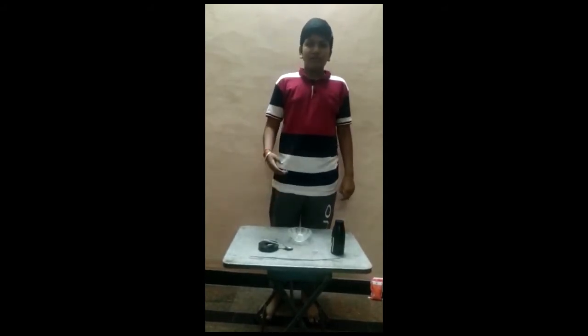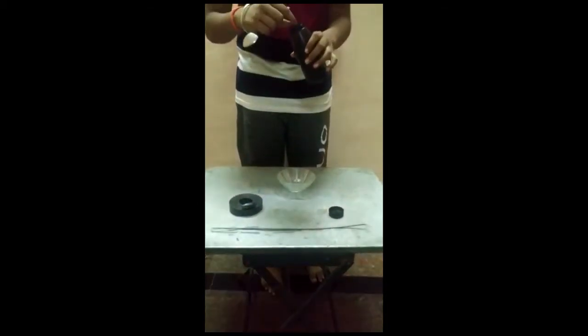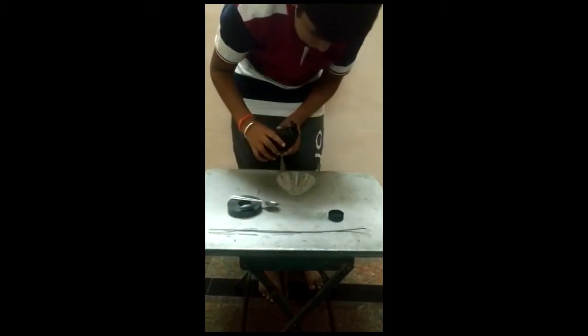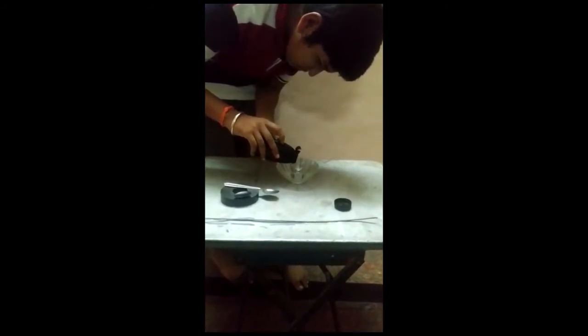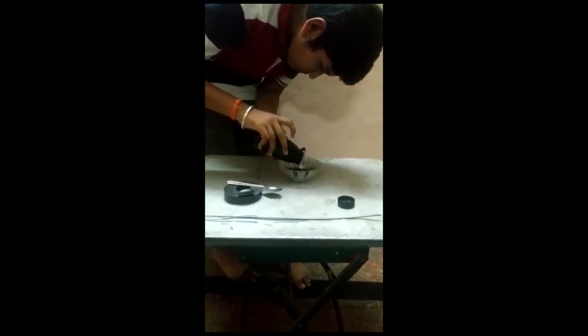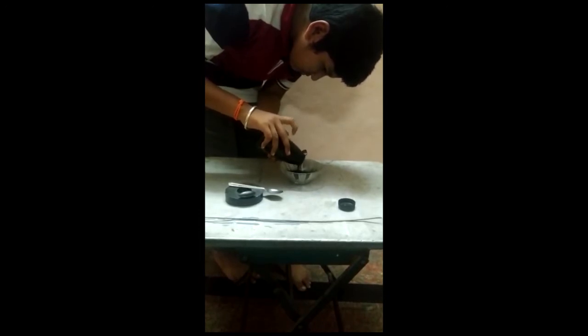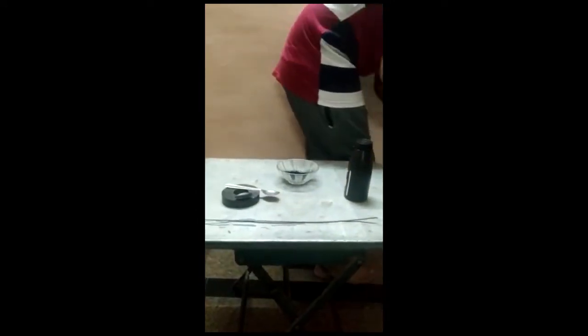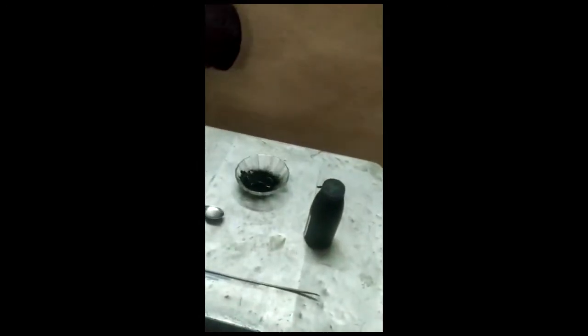So we'll see how to make a ferromagnetic fluid. We'll take 2 spoons of laser printer toner powder, and some cooking oil, and we should mix it for a while.